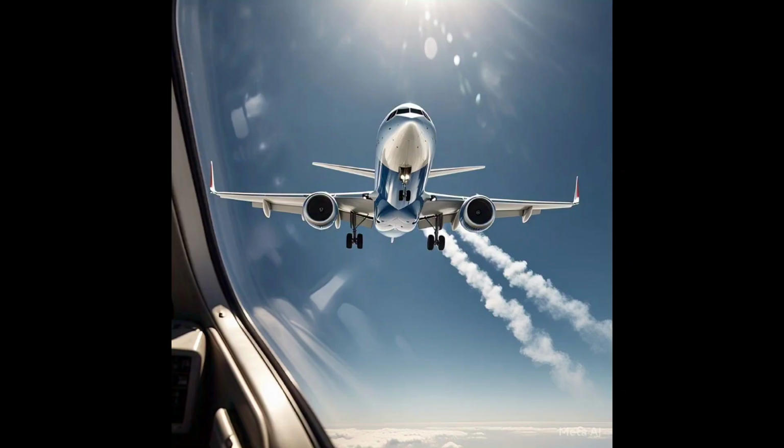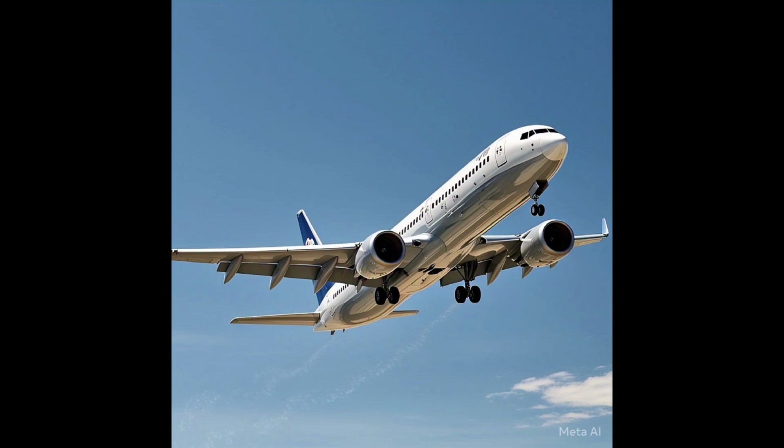Flight phases. 1. Takeoff. Engines provide high thrust, and wings generate lift to overcome weight. 2. Climbing. More lift than weight, allowing the aircraft to ascend. 3. Cruising. Lift equals weight, and thrust equals drag for a stable flight.